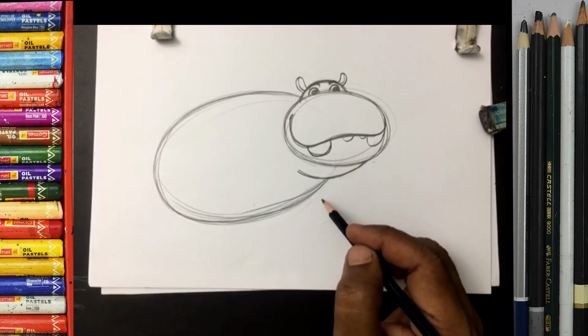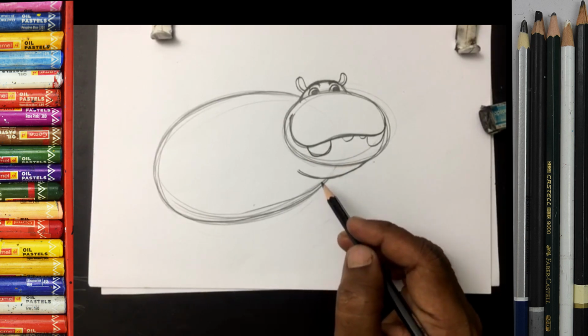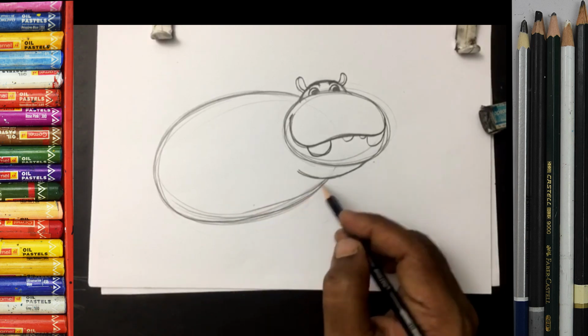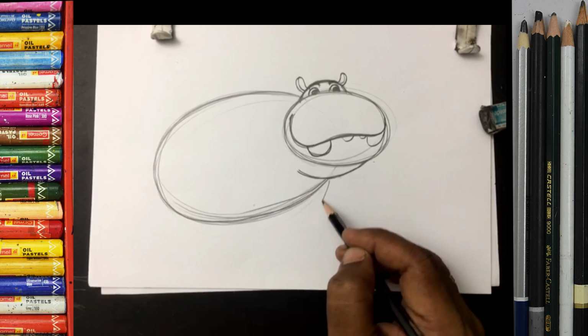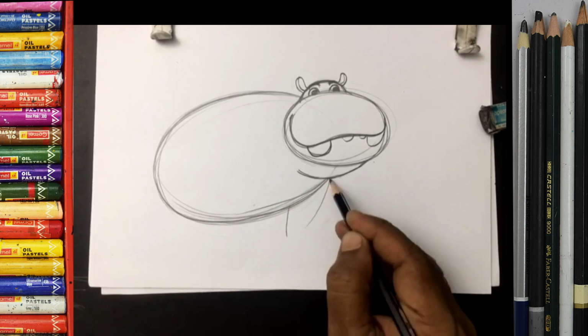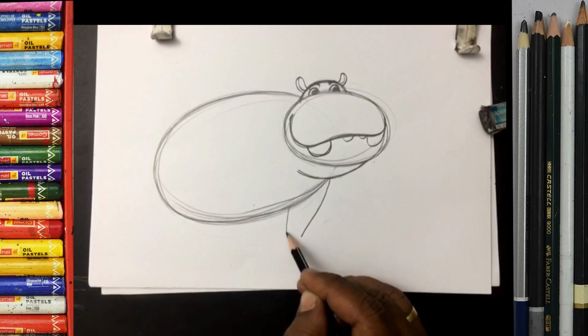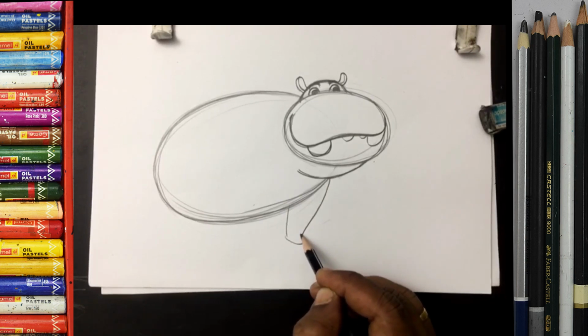Okay, so now the hippos. Cartoon, no. Okay, this makes this the leg, one leg, and two like this.